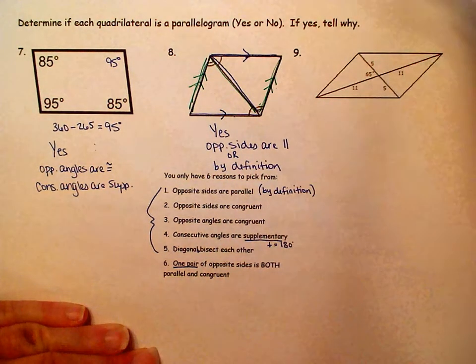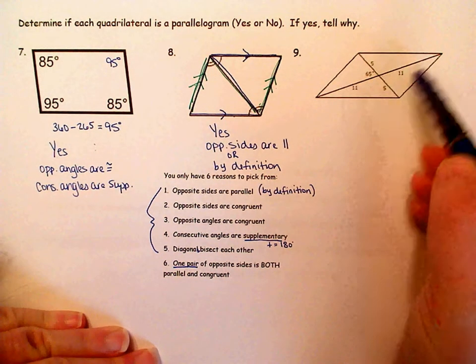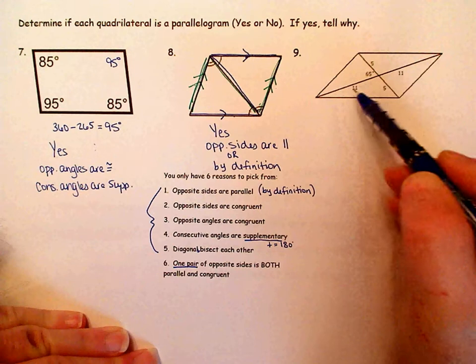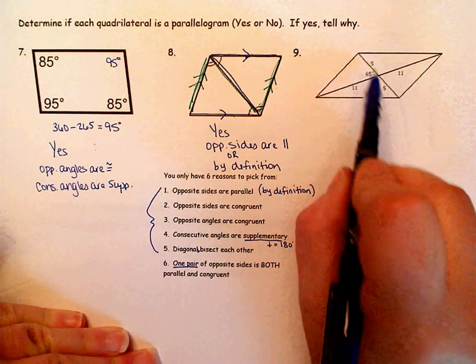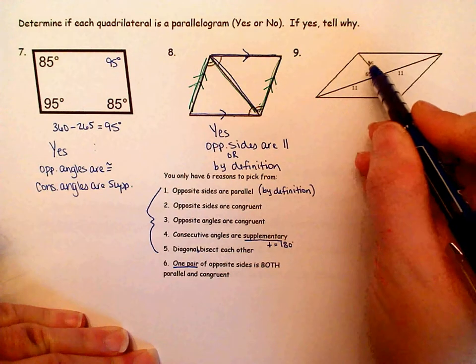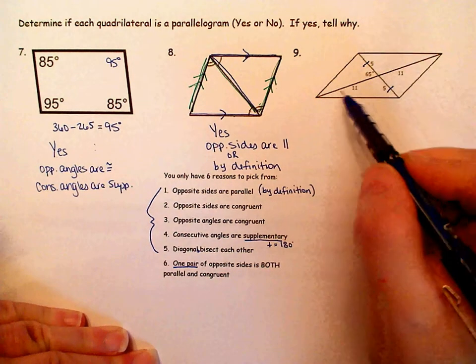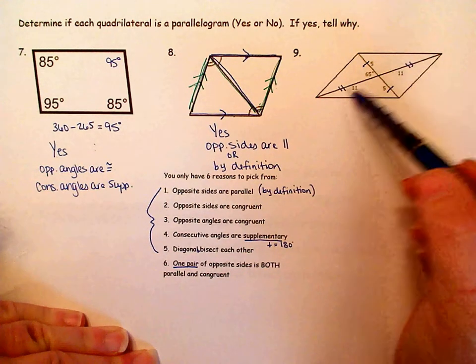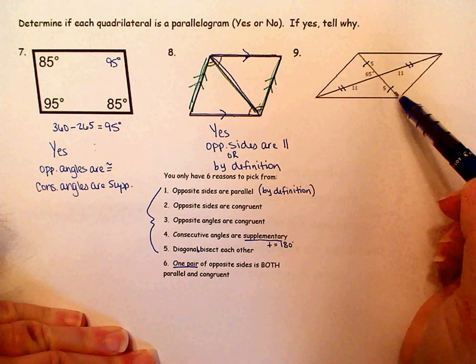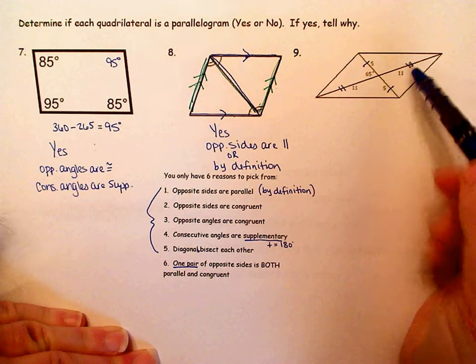On the last one, number 9, you're given lengths that have to do with these segments that are inside. And remember, these segments are called diagonals. Since these both have a measure of 5, we can use tick marks to show that those are congruent to each other. Since these are both 11, we can use tick marks to show that those are congruent to each other. But I'm going to use 2 tick marks because they're not 5. If they were both 5, we could use 1 tick mark on them as well. But since they're different, use a different number of tick marks.